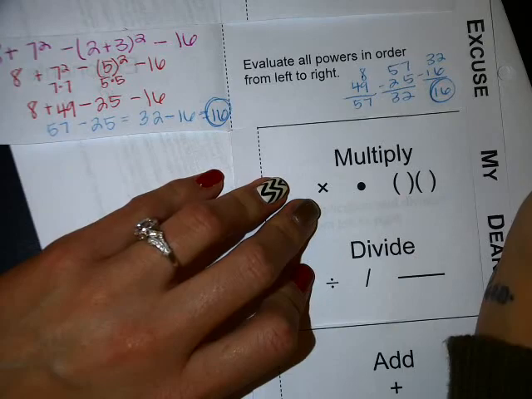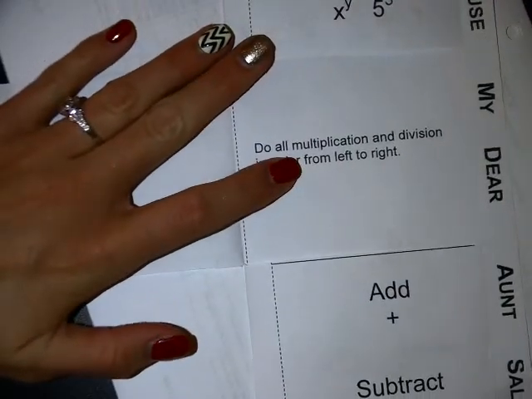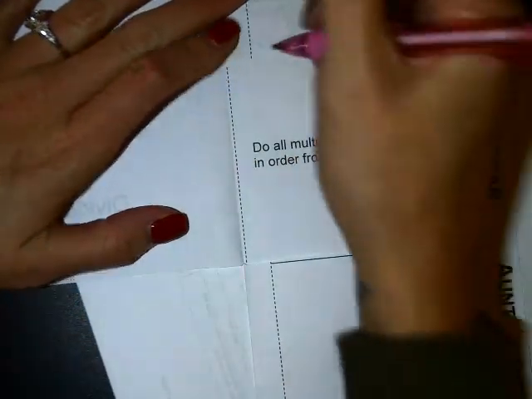Okay, so that's how the exponents work. Then you do your multiply and divide. So here's some examples with multiplying and dividing.